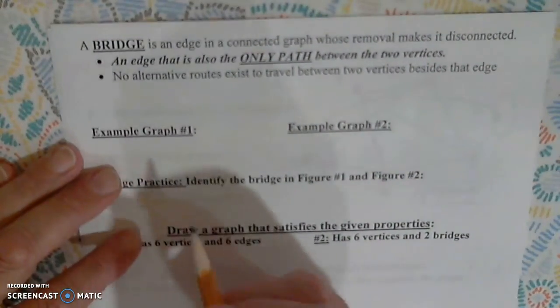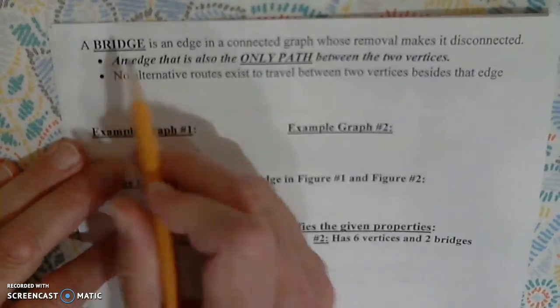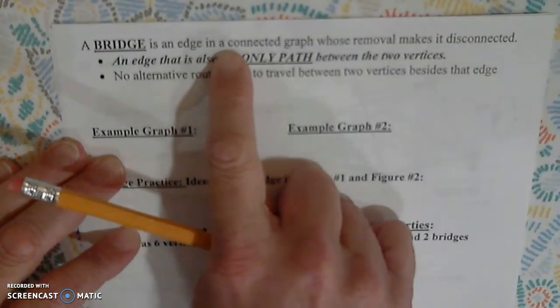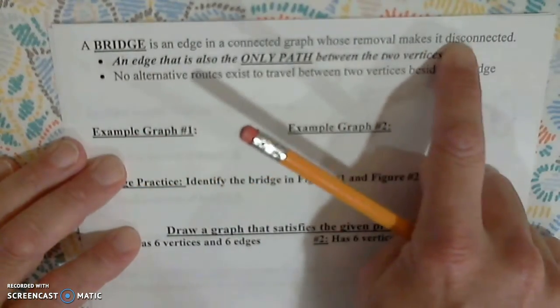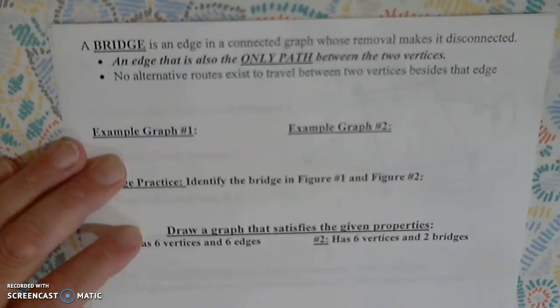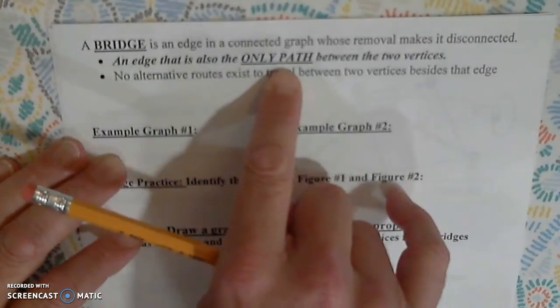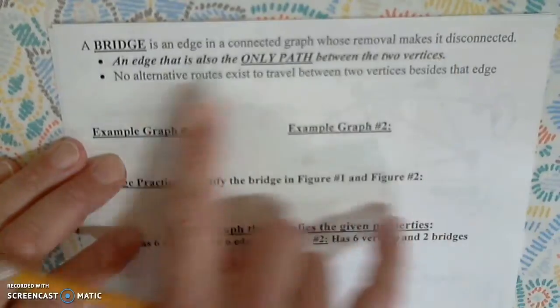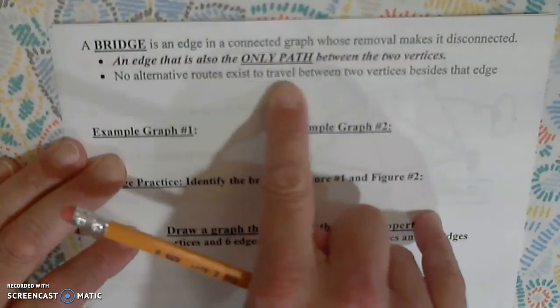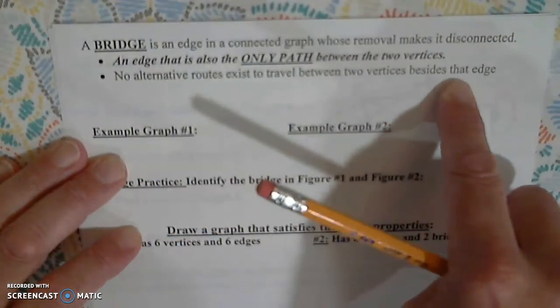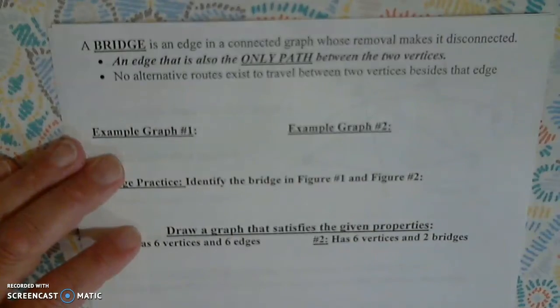And so that would be where we need the last bit of terminology in this lesson, and that is a bridge. A bridge is an edge in a connected graph that, if you took it away, would make the graph disconnected. It is an edge that is the only path between two vertices. No alternative routes exist to travel between the two vertices besides that edge, which makes it a bridge.